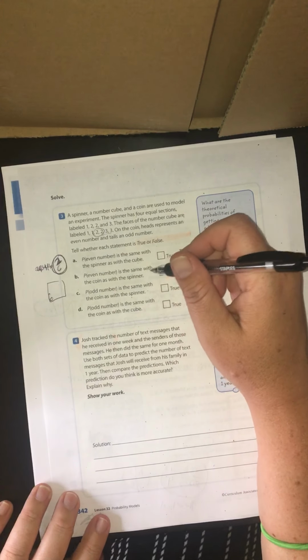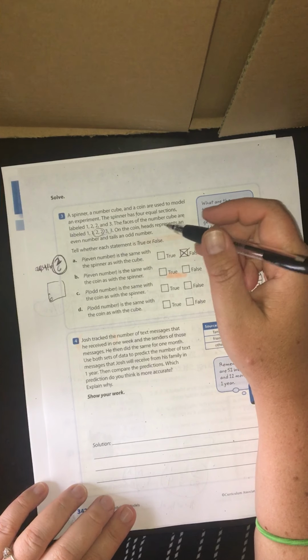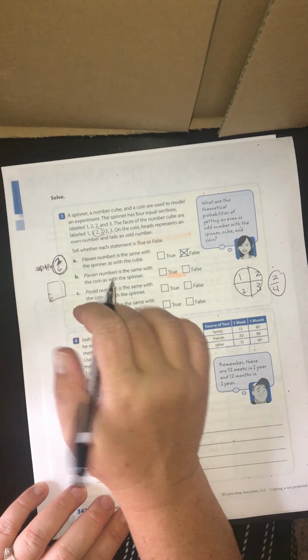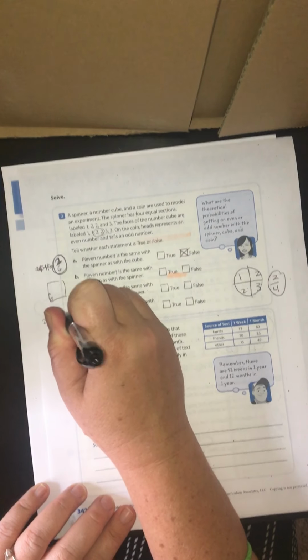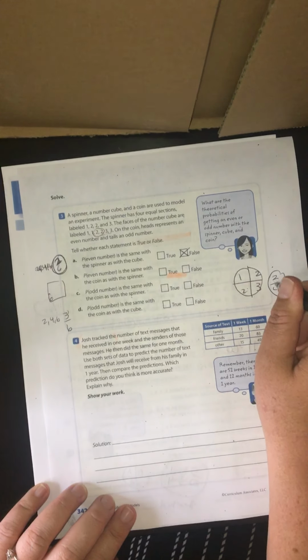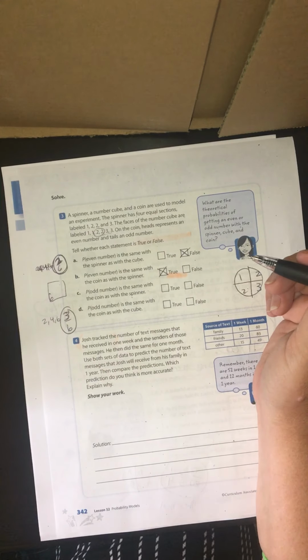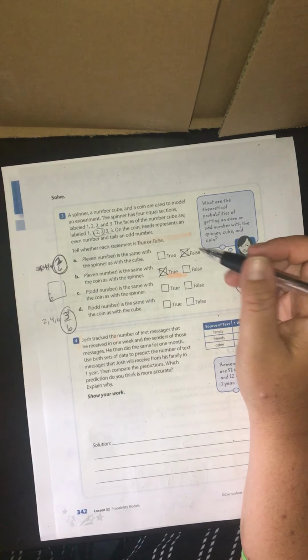Even number is the same with the coin as with the spinner. Okay, so the coin, that's the theoretical. So 2, 4, 6 is 3 out of 6, and this is 2 out of 4. These are the same. 3 out of 6 and 2 out of 4 are the same because they could both equal 1/2. Odd number is the same with the coin as the spinner.